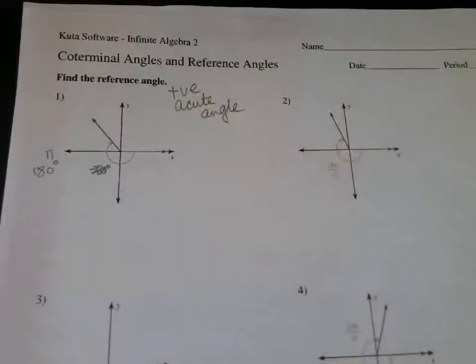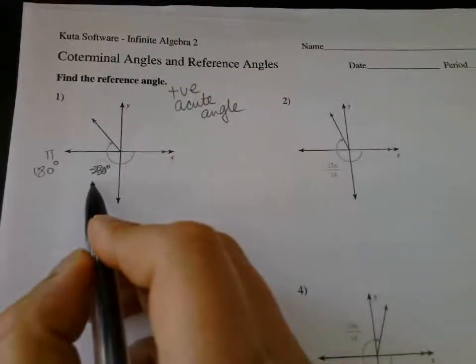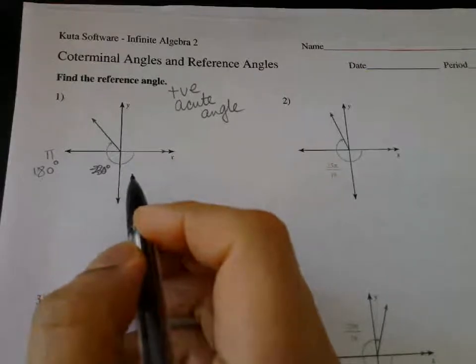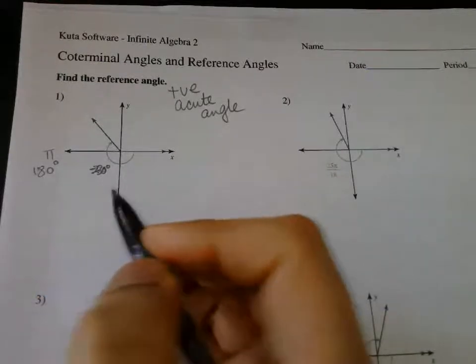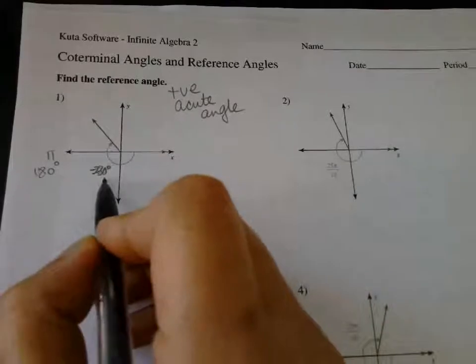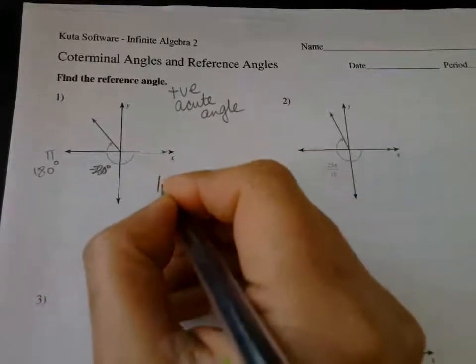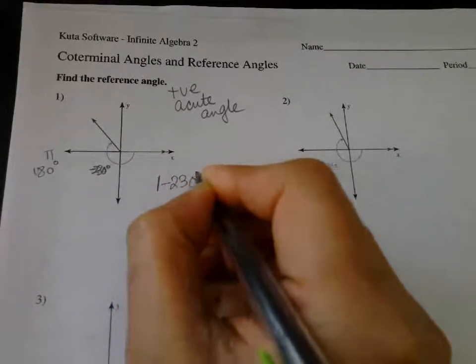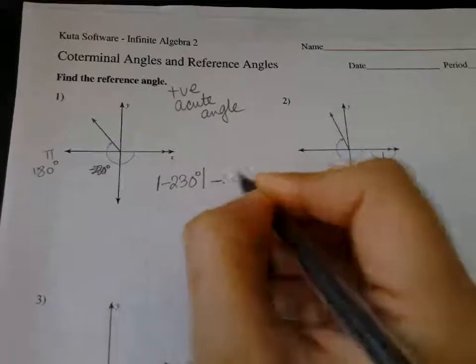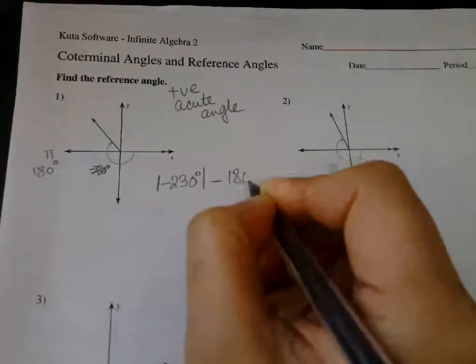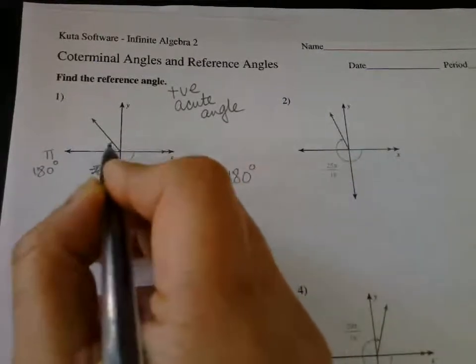If it is a positive acute angle, I cannot write my reference angle as negative. So what I can do is take the absolute value of 230 degrees minus 180 degrees, because it is more than 180 degrees.